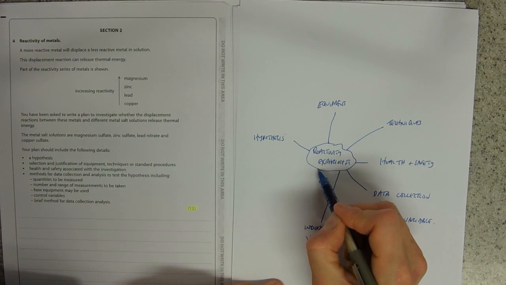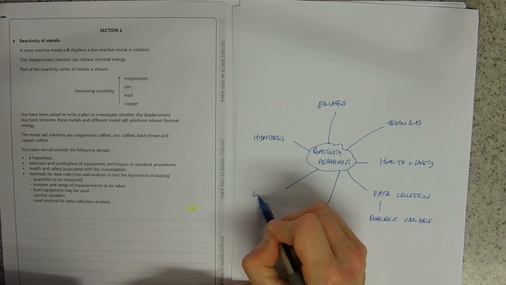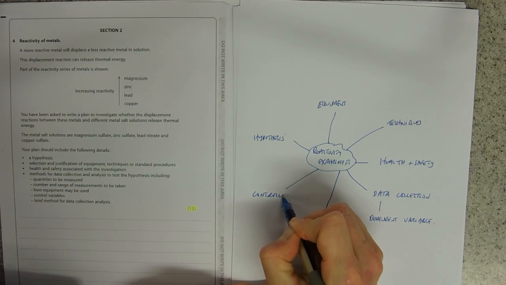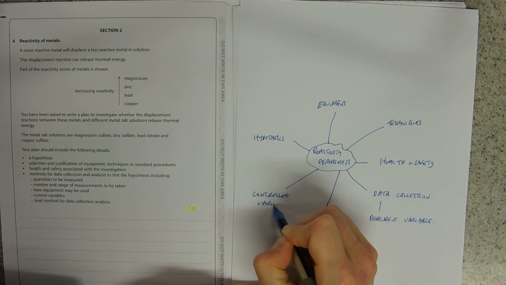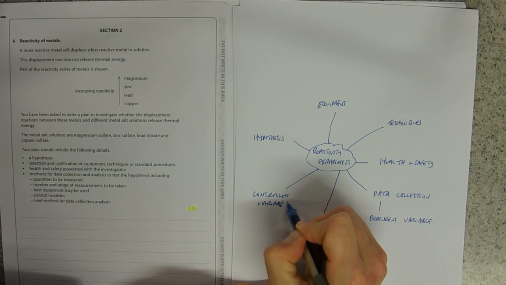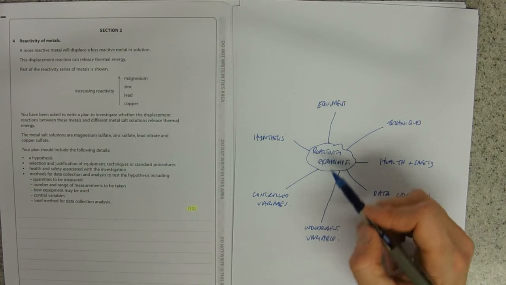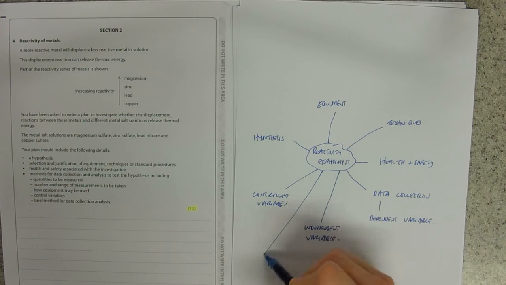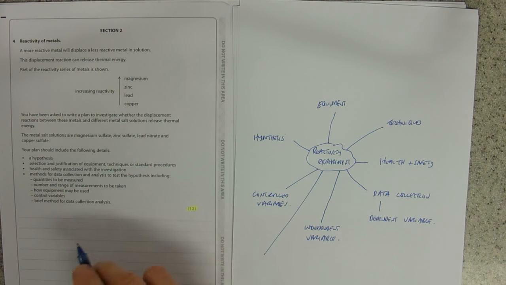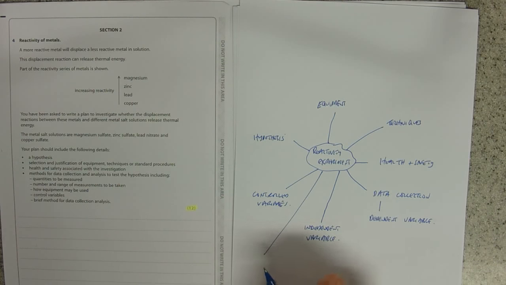And it actually asks us for controlled variables. And put one down here. This is a bit that wasn't mentioned very well. So data collection.